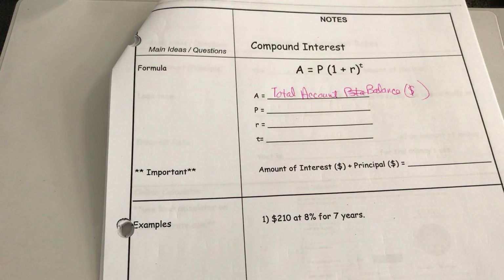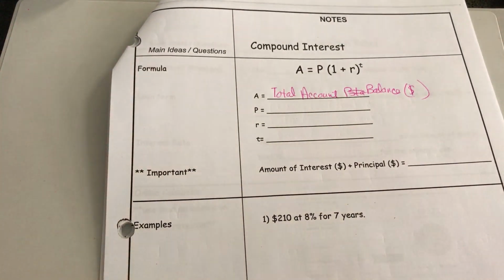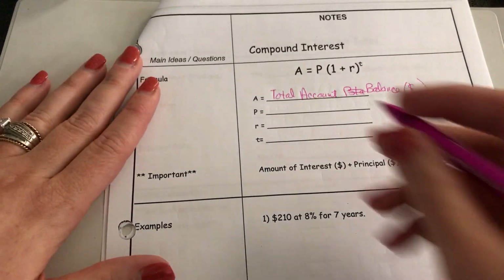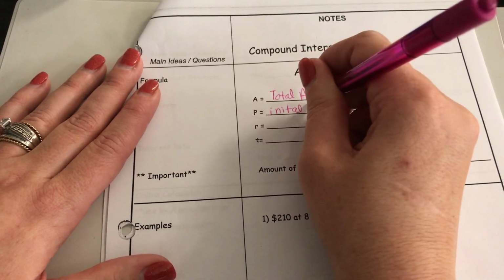So last night when you had simple interest, you had to solve for your interest and add it back to the principal, correct? This time when you get your answer, it's the entire account balance, all of it. Okay, are y'all with me? So it's already your interest and your principal together. Your P is your principal or your initial or starting amount. Are y'all okay with that?